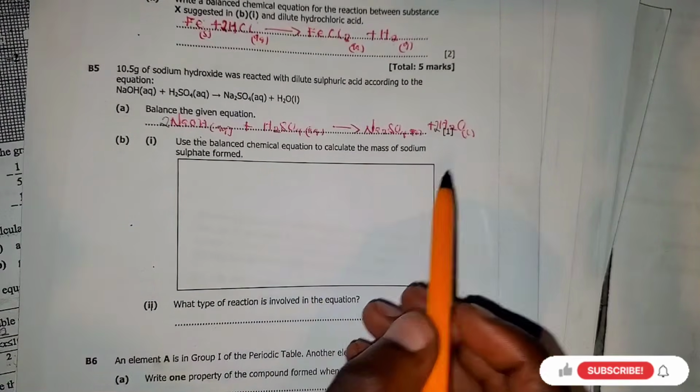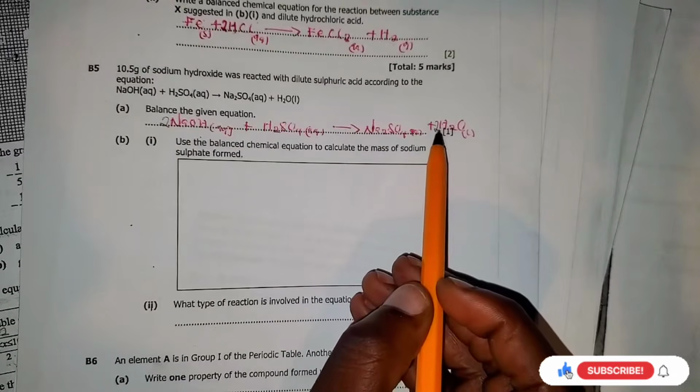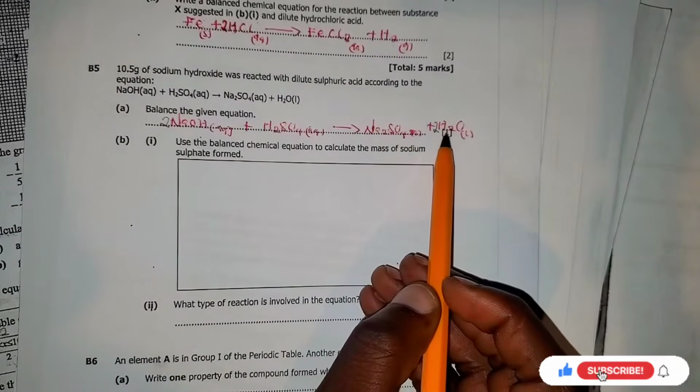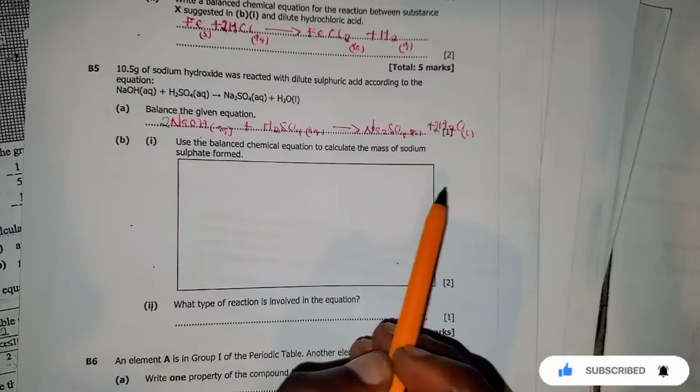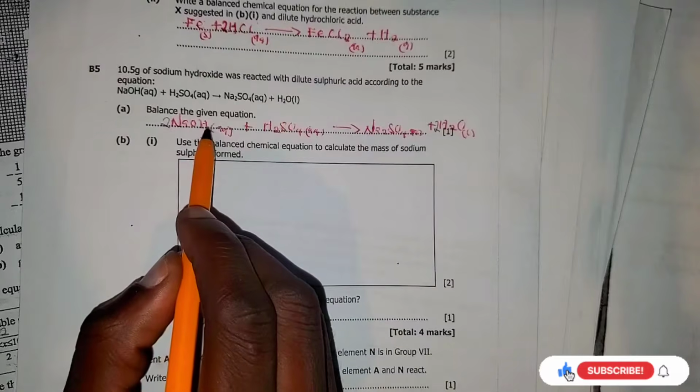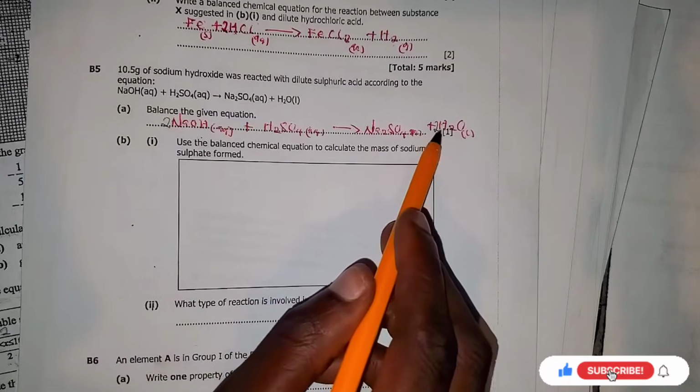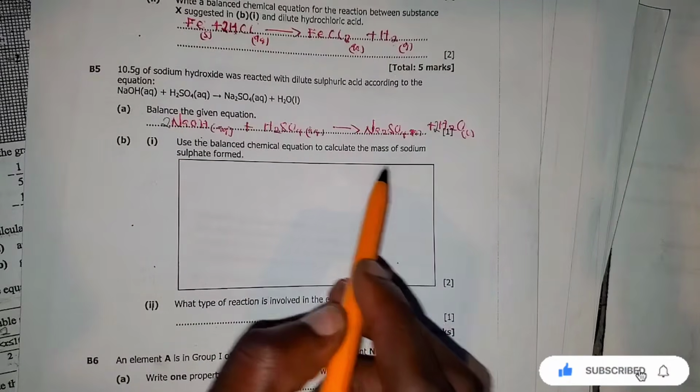What we do here is check. Hydrogen: 2 plus 2, 4. Here 2 plus 2, 4. So it has balanced, and everything now is balanced.